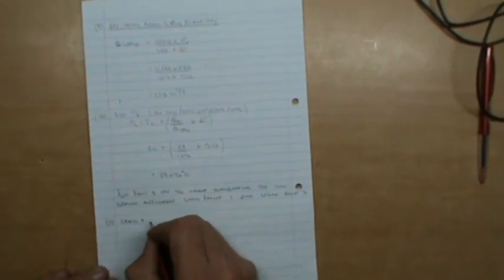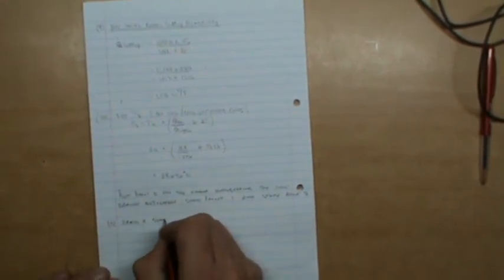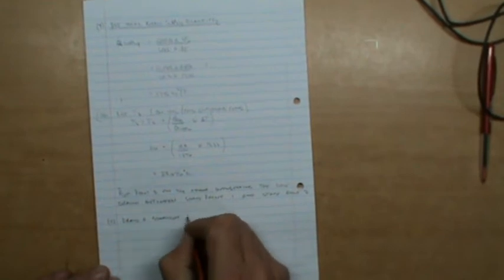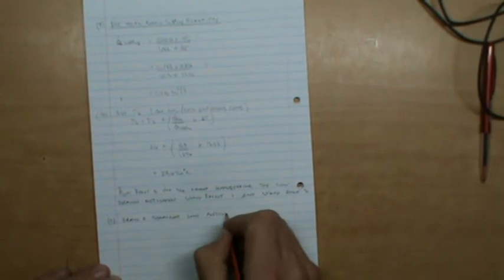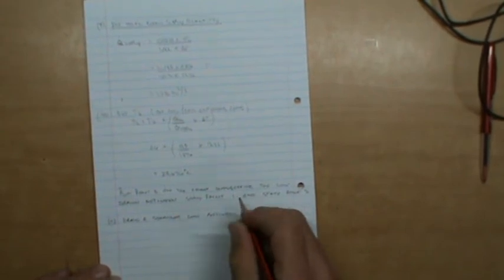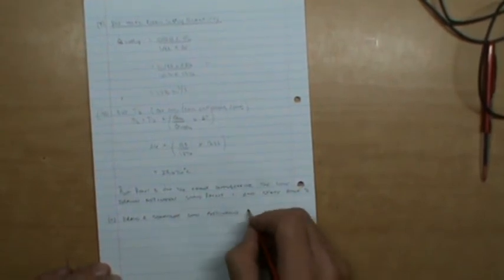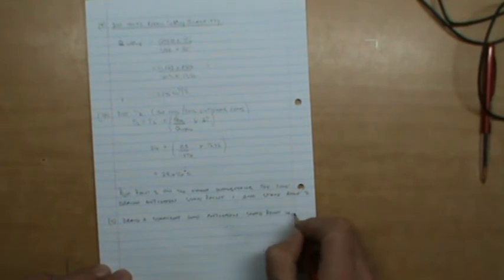Right, point number 11 of the recipe. You draw a straight line between state point 4 and state point 3.